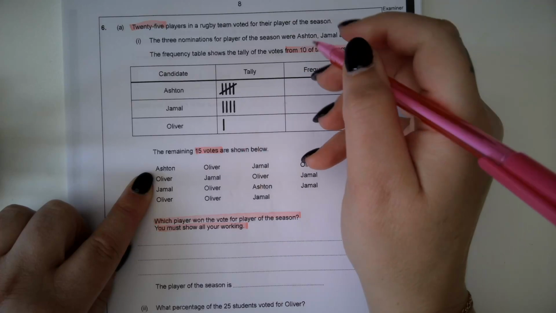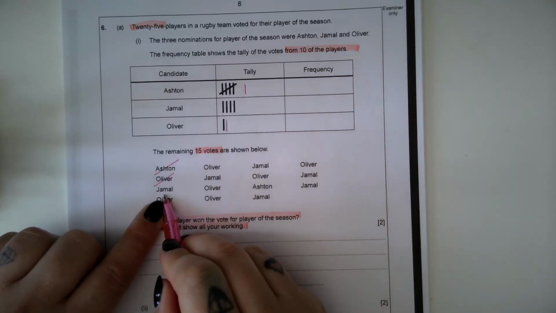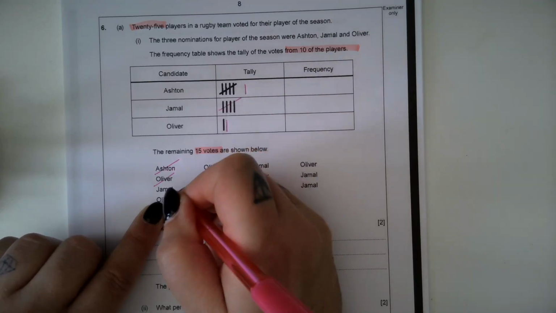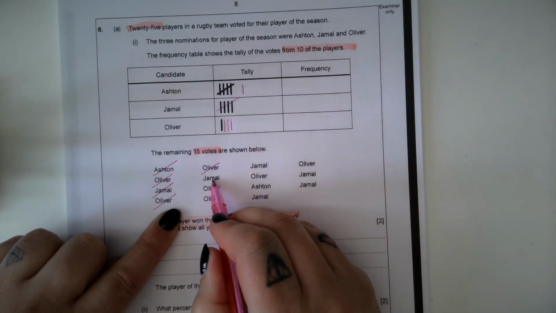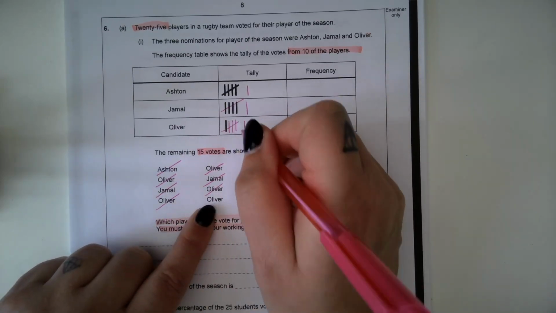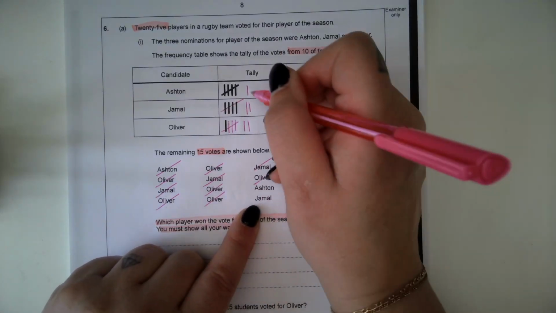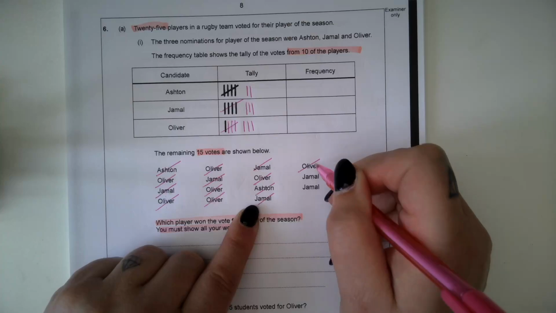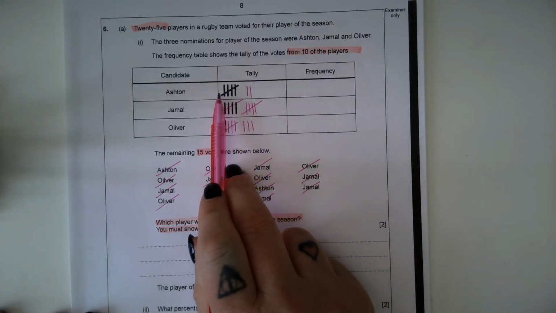So Ashton, put a tally in Ashton, cross him off. Oliver, Jamal. Remember the tally, we go 4 and then we cross through, we make a gate for 5. Oliver again. Oliver, Jamal, Oliver, Oliver, Jamal, Oliver, Ashton, Jamal, Oliver, Jamal, Jamal. Okay, so we're going to total up the tallies now.